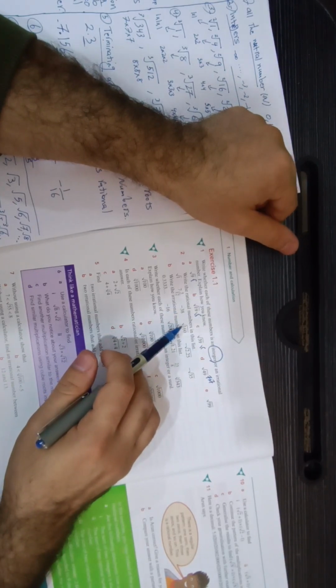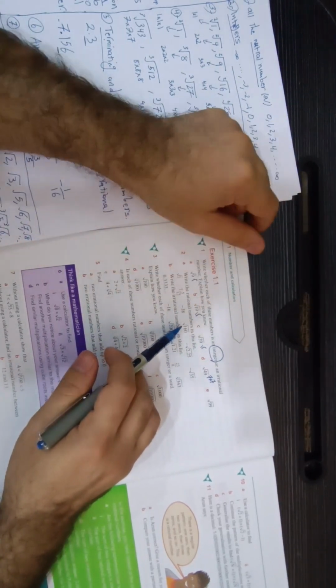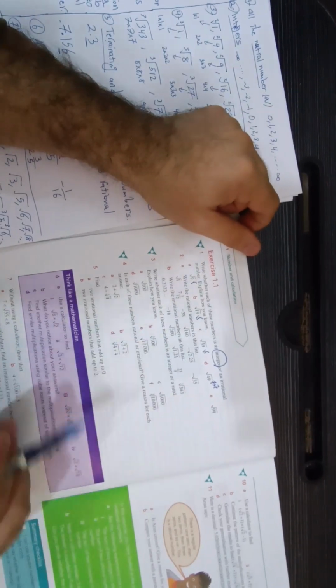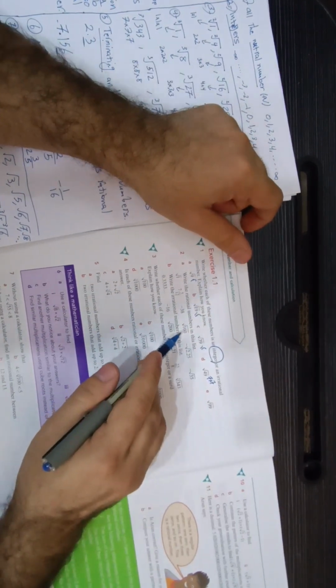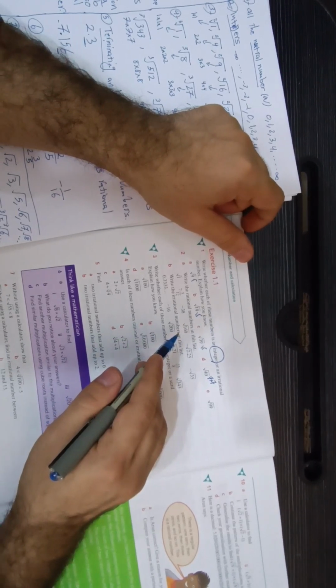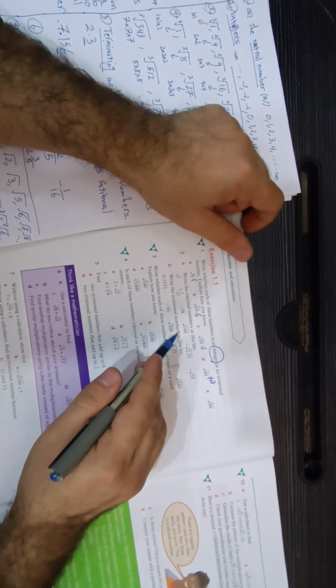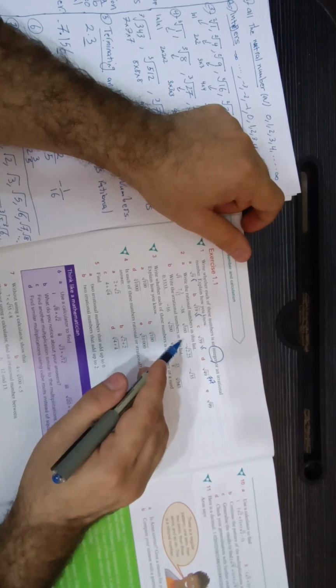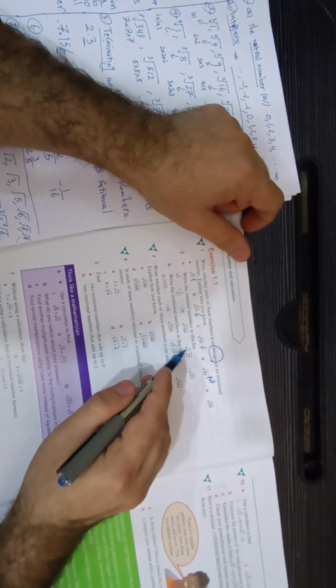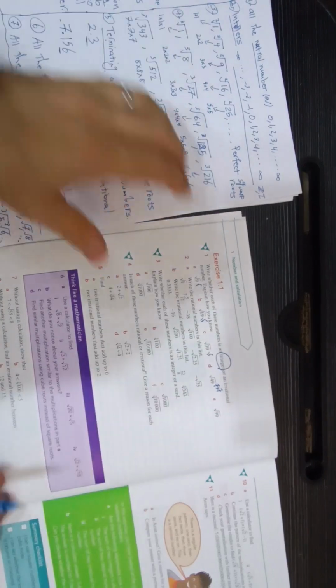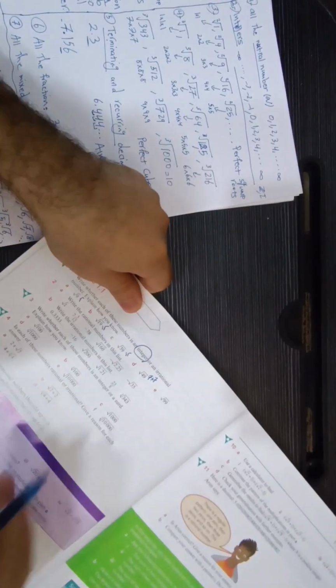The next one is square root of 160. If you go and check it, it's not perfect because you cannot find a number that if you multiply by itself gives you 160. Therefore, it is an irrational number. The next one, sometimes I see that students have problems with this type of question, like square root of 2.25.